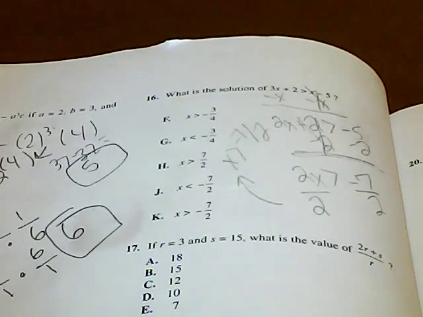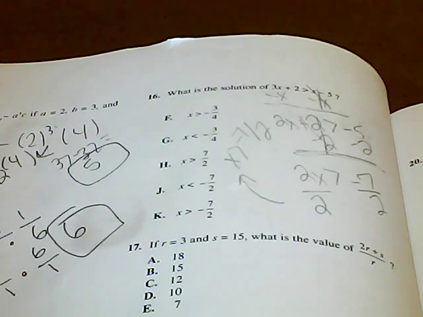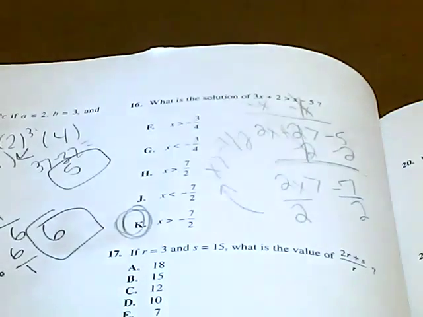My paper is being a little floppy, but I hope y'all can read that. X is greater than -7 over 2. That is answer choice K. And like that, that's how you get through number 16. Now on to number 17.